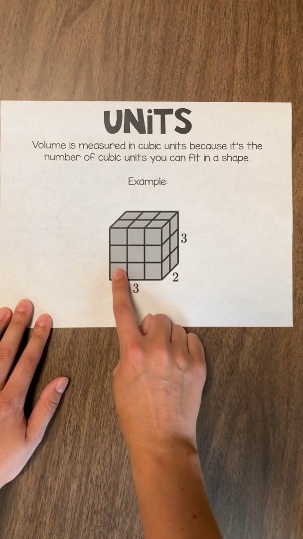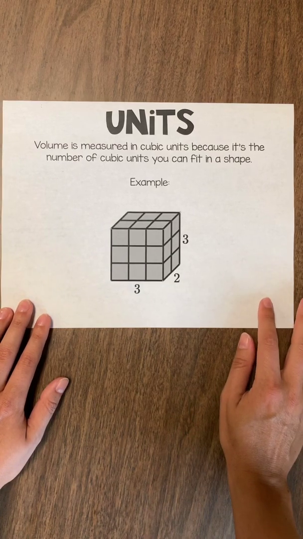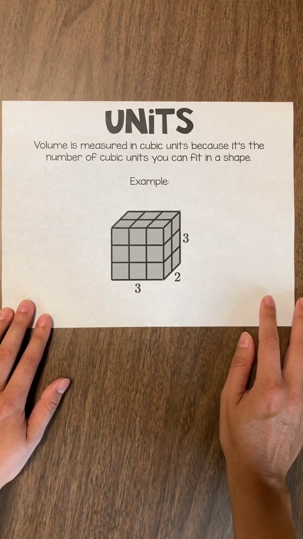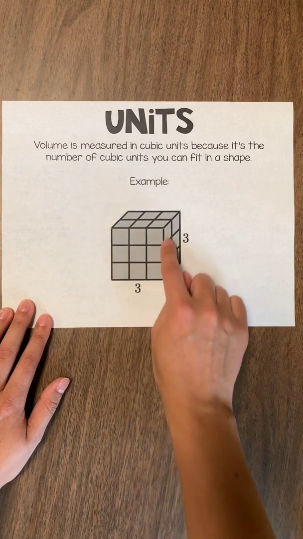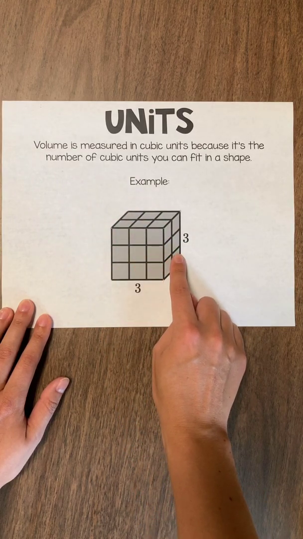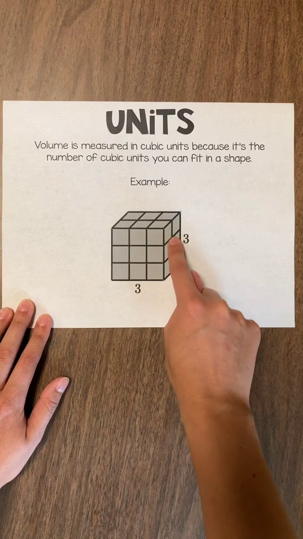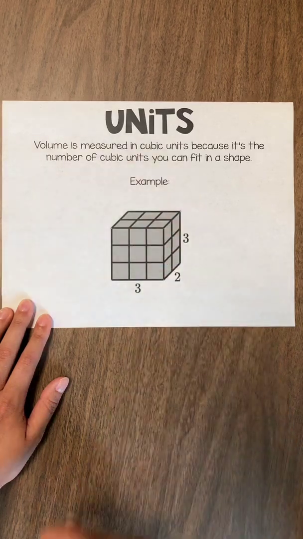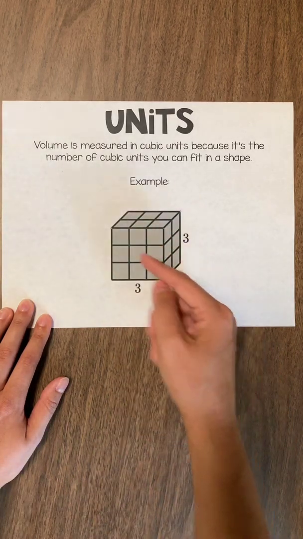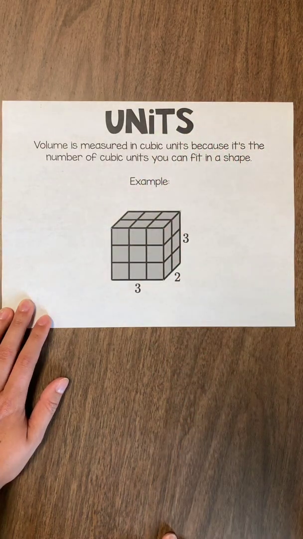That can get a bit challenging, especially when you can't necessarily see all of the cubic units in a shape. So I know this is a three-dimensional shape, and I can see some of the cubic units, but I can't see all of them. Like for example, with this row, I can see there's a row there, it starts here, but I can't see what's behind it from this view. I know they're there because it's a three-dimensional shape. I just can't see how many are behind it.